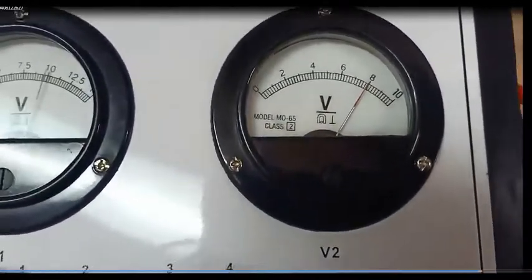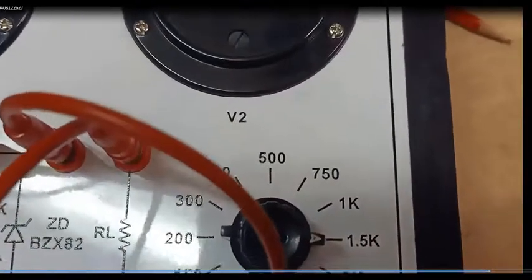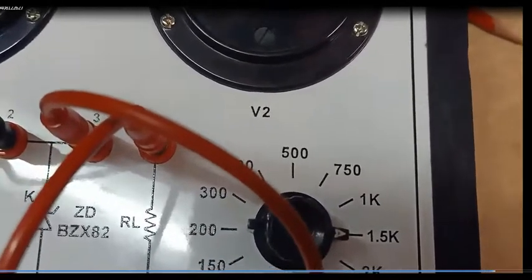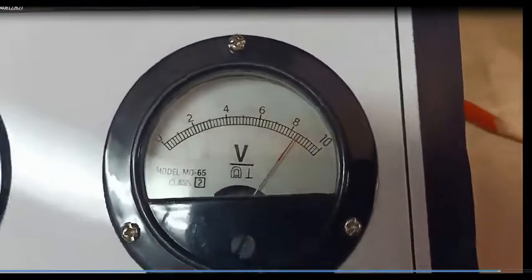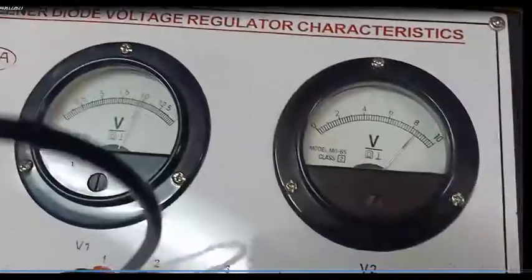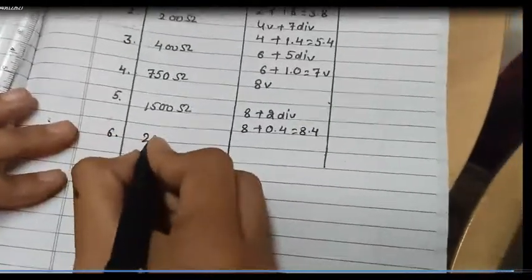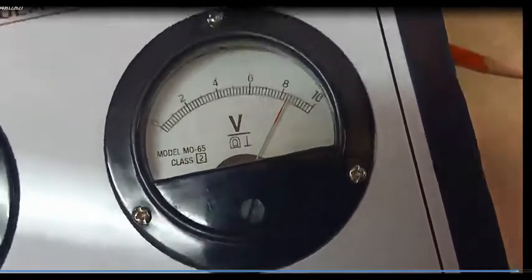Now at 750 ohm, what's the value of the output voltage? It is near about 8 volts, near to 8. 750 near to 8. Then at 1.5 K, what was the output voltage. Then 8 volt complete. Okay, then similarly you get the other value for other load resistors, what is the output voltage, and for this data input voltage is constant.